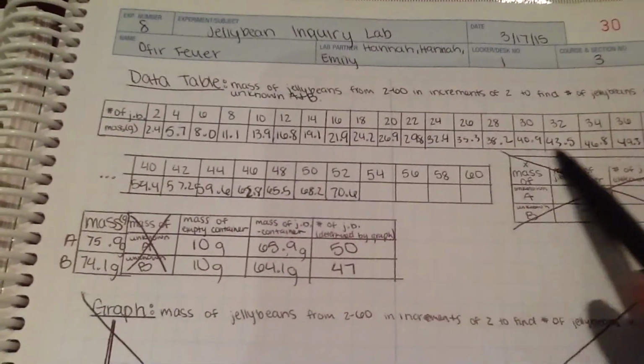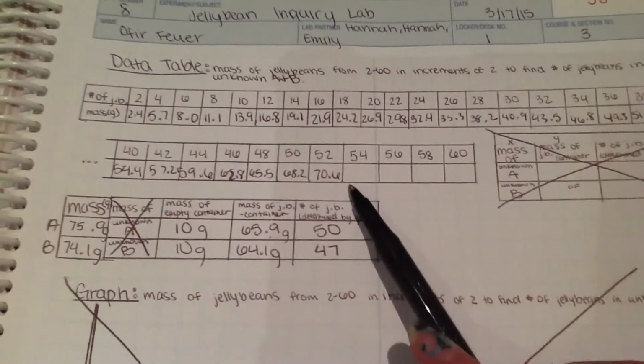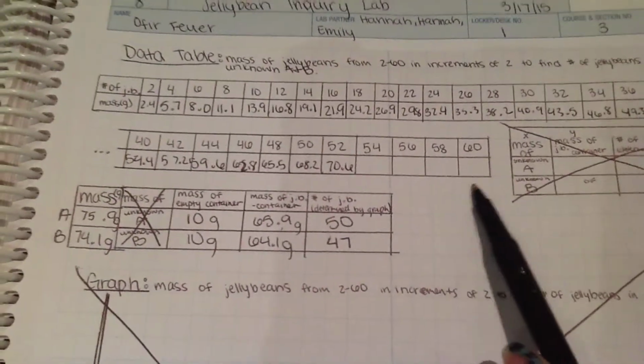Make sure you graph all of the jelly beans that you can. You can see on my data table that we only got to 52 jelly beans. Just leave the rest of your data table blank.